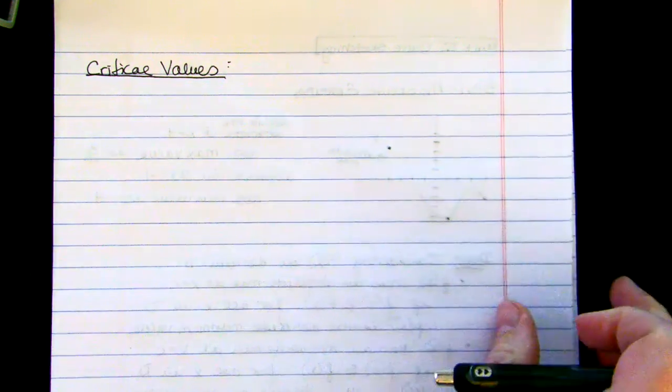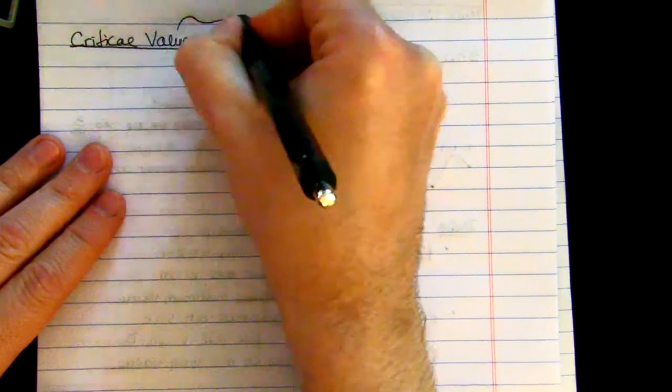So we now need to start talking about how to actually find these absolute maximums and absolute minimums. And one of the important ideas we're going to need to use is the idea of a critical value. Before I get into that, absolute extrema could occur at two different places.